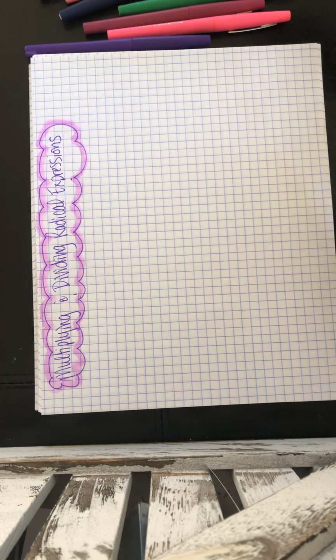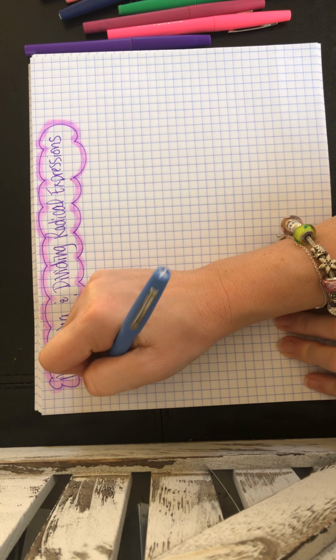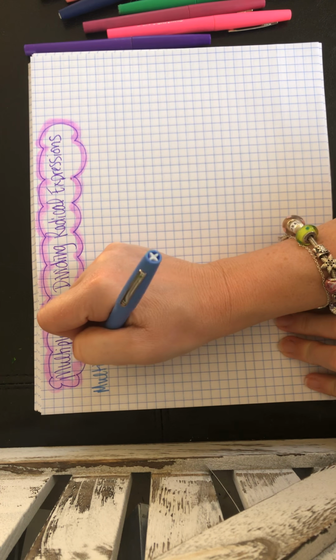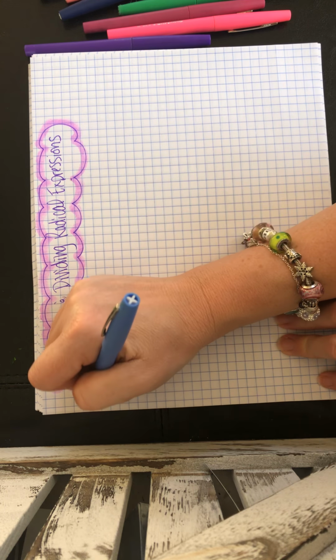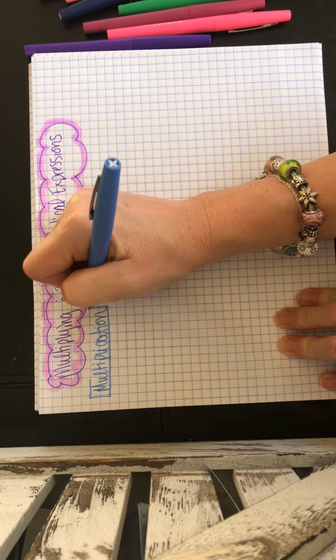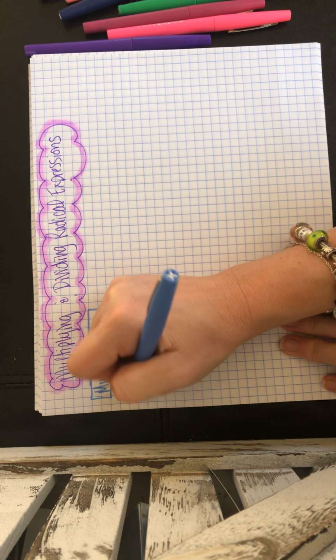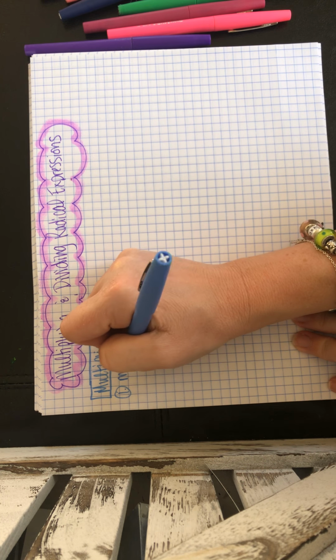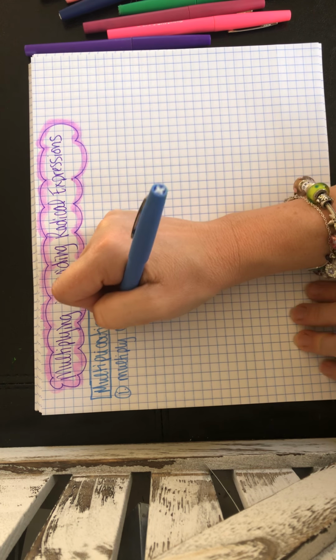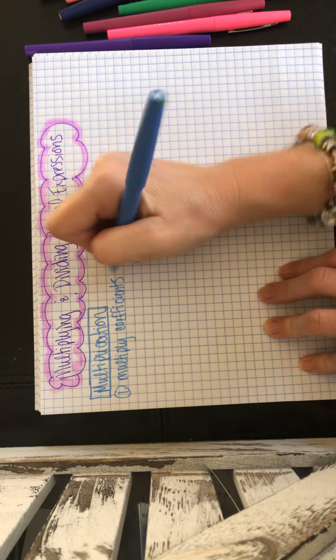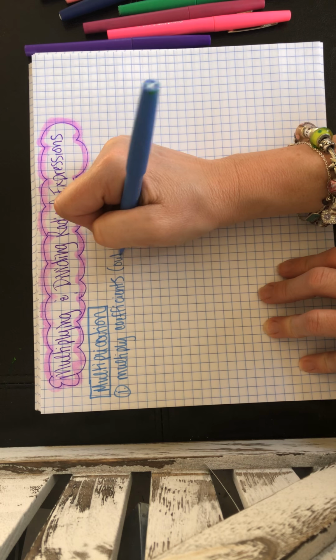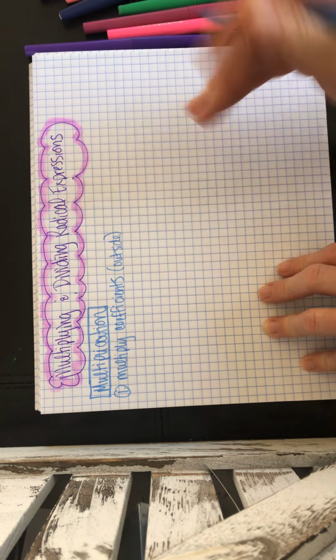So to do this, we are going to start with multiplication first. So multiplication. 3 quick, easy steps. So first step, multiply your coefficients. And your coefficients, remember, are on the outside of your radical.